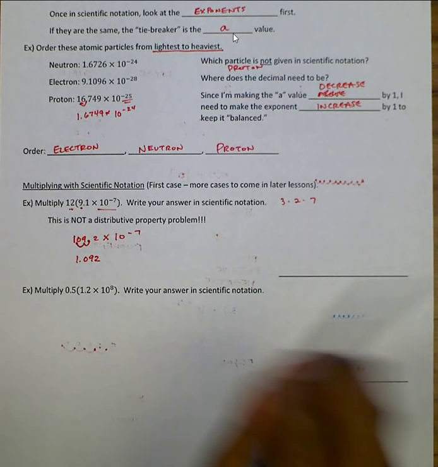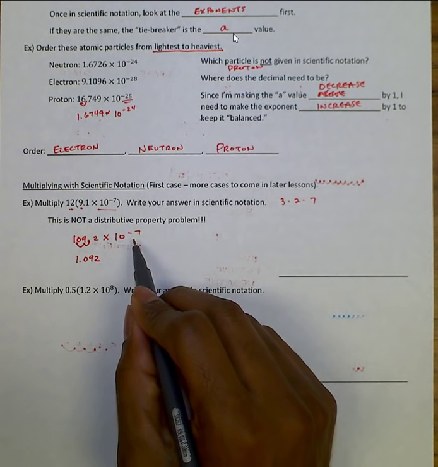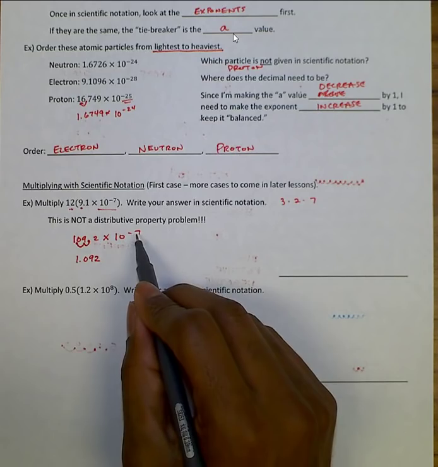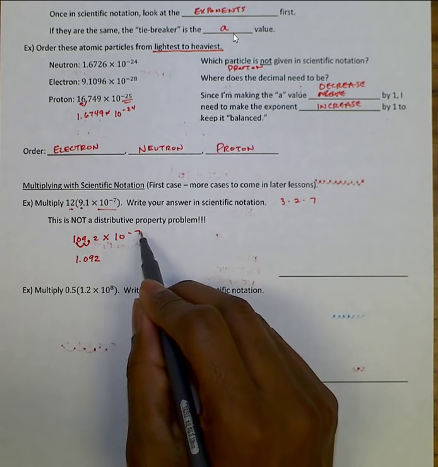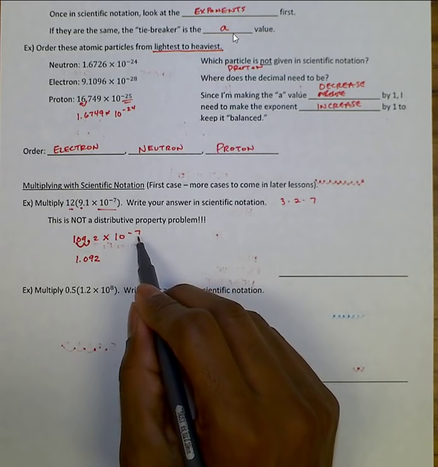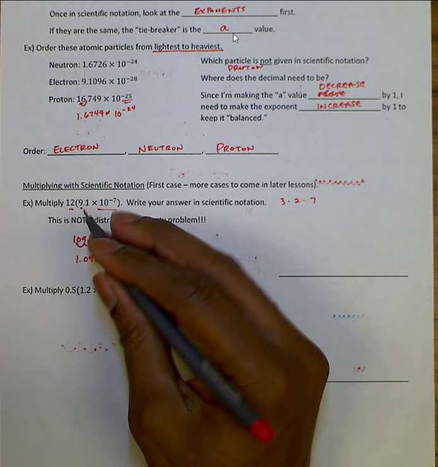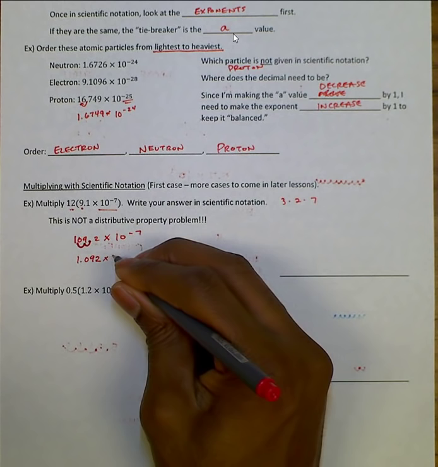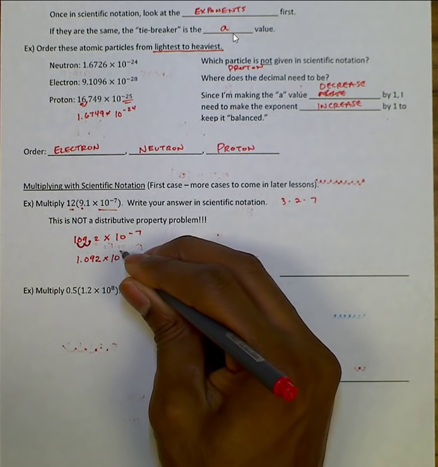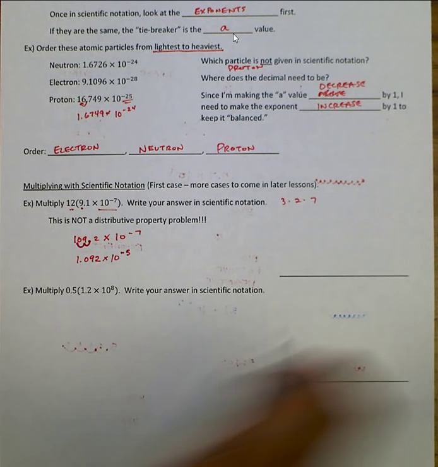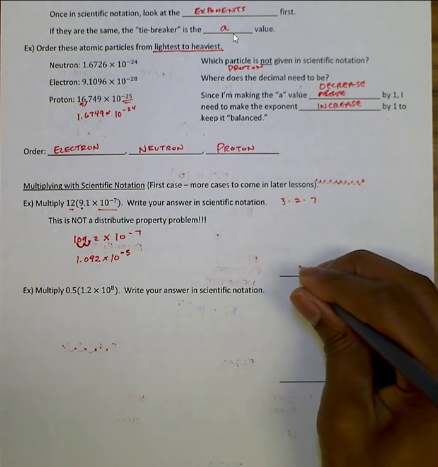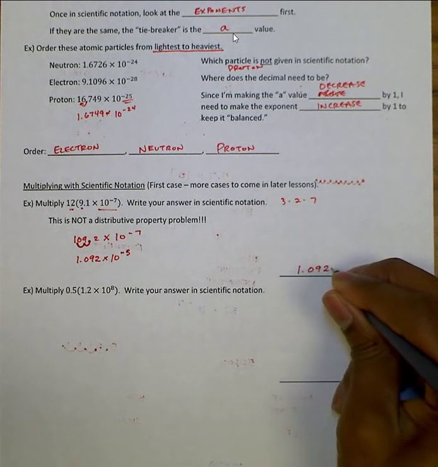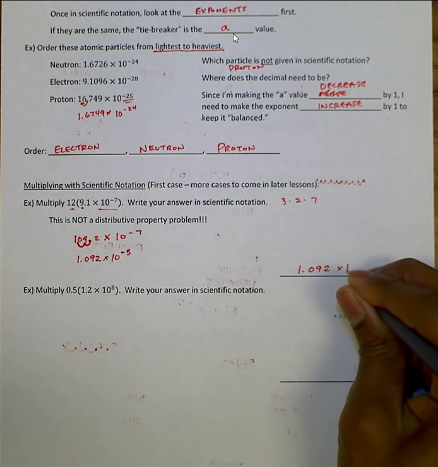And now we have to think about this exponent. At the beginning of this problem, this exponent was saying, move left 7 times. So we moved left once, twice. What will it be saying now? Well, we did what it said. We moved left. We only did it twice, so it's going to say, okay, now move left 5 more times. And that'll be our actual number. So 1.092 times 10 to the negative 5th.